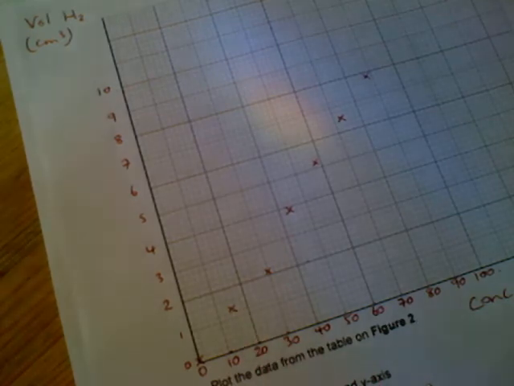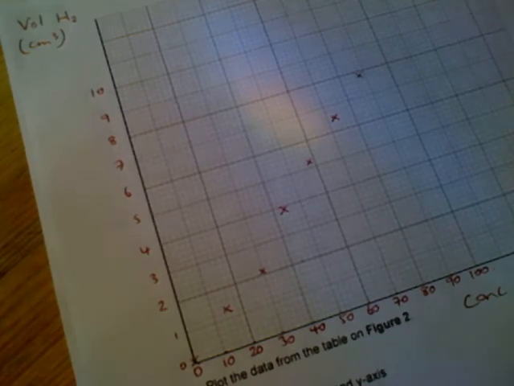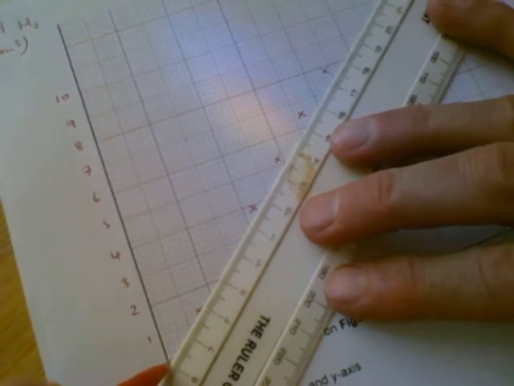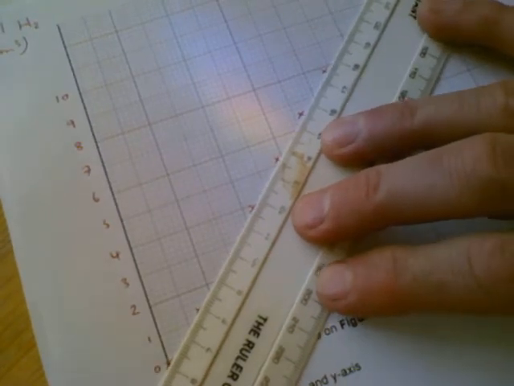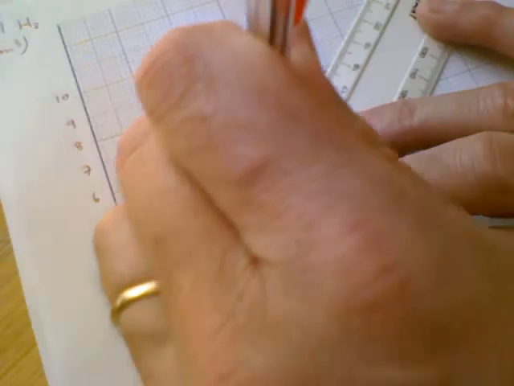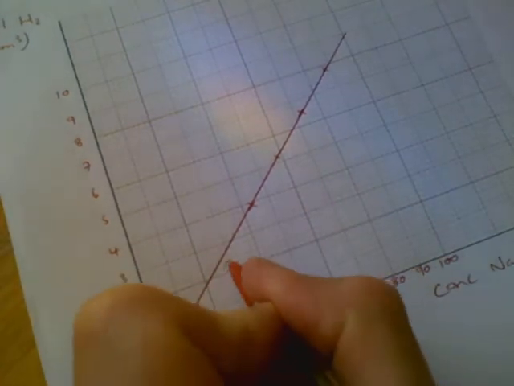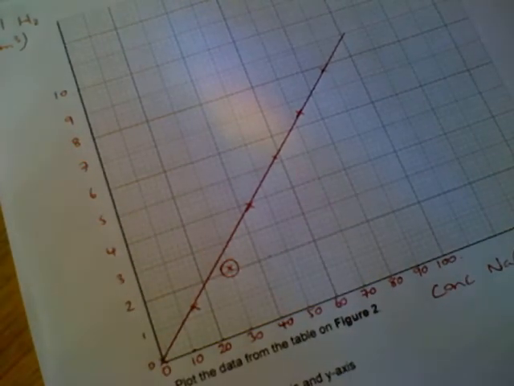So they've got to be very, very accurate. They want a line of best fit. So here we can see all of those fit the line of best fit. We've got one anomalous result, which we can see here, just falls slightly south.